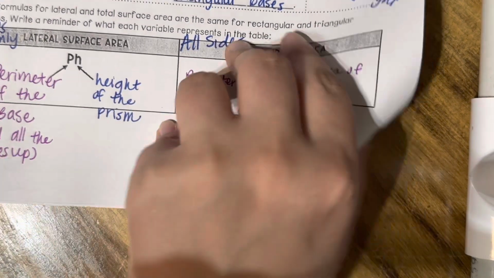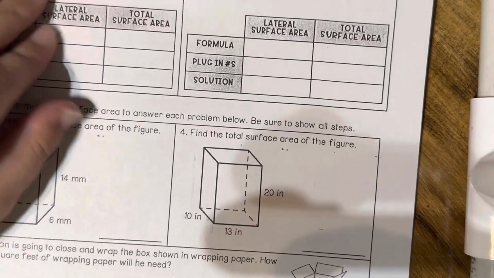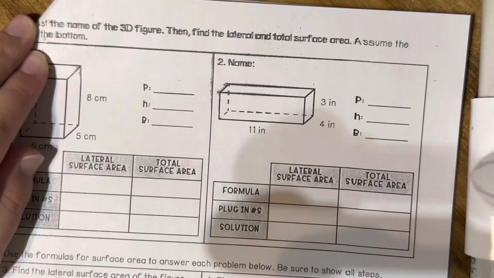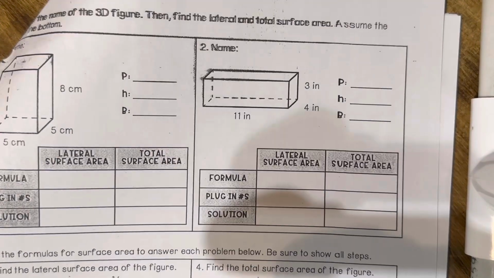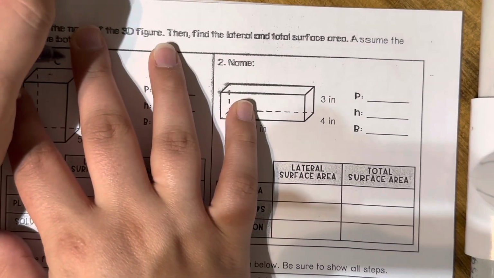So let's do an example. On page 31, question 1, we're going to talk about a rectangular prism right here. So this is a rectangular prism.